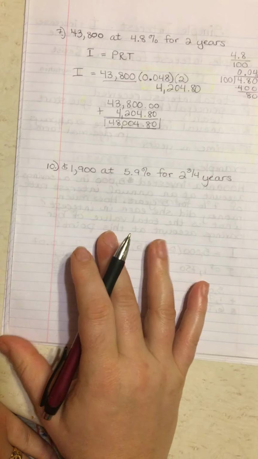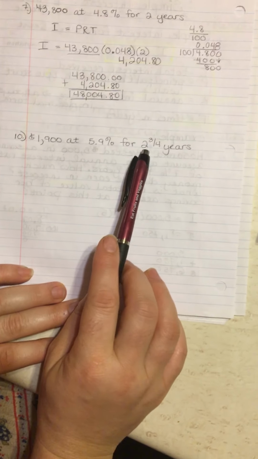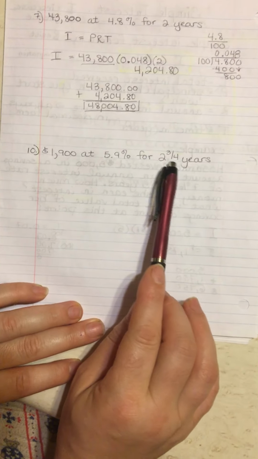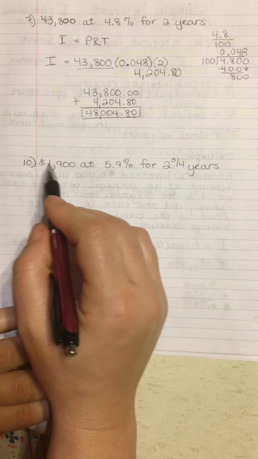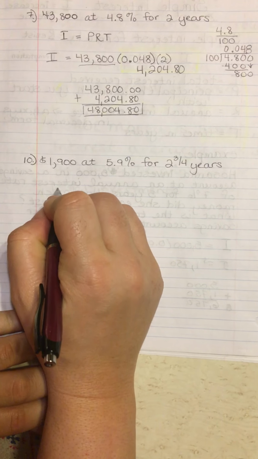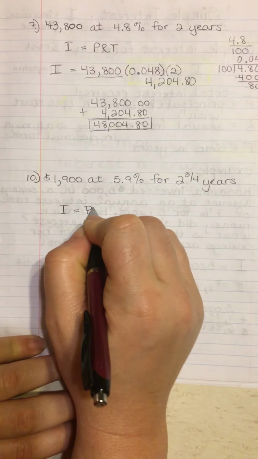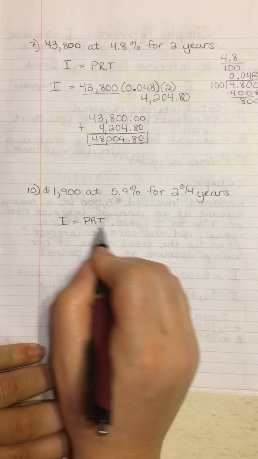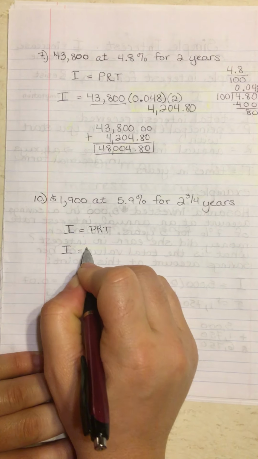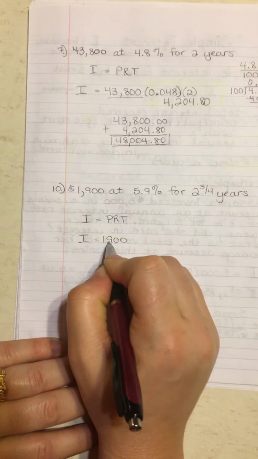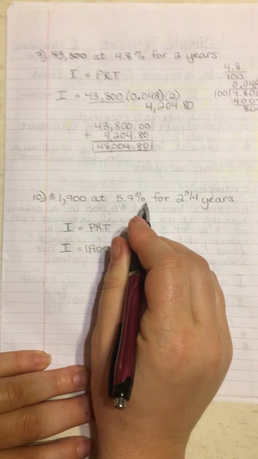That's our answer there. And so let's look at number 10. And I chose this one because now we see that we have a year here that is a fraction mixed with a whole number. So let's talk about that. So we're going to still accrue interest here. So we're going to say interest equals, please resist temptation, PRT. So our interest is what we're looking for. Interest equals, our principal was $1,900, correct? Now, our rate is 5.9%.